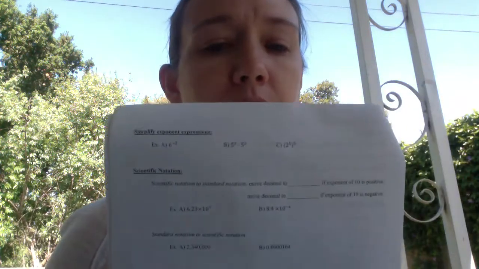We're going to do these examples. So what you're going to do is do it on your own and then check your answer here. So we'll start off with the very first one, 6 to the negative second. Since it says simplify, it means to go as far as you can go till you can go no more. So don't leave an exponent in your answer. I want it to be completely done for the first one.